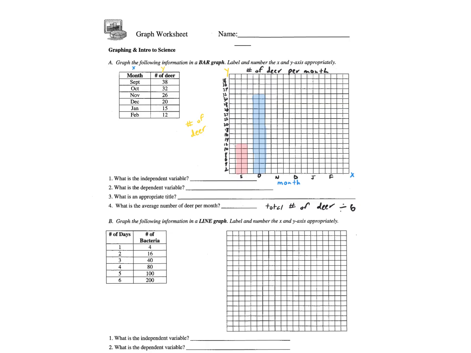Remember that independent variable and dependent variable, what they mean. So the independent variable is what you change in the experiment, and the dependent variable is what you measure. In this case, the months is the thing that you're changing each month, and then you're going to measure how many deer.